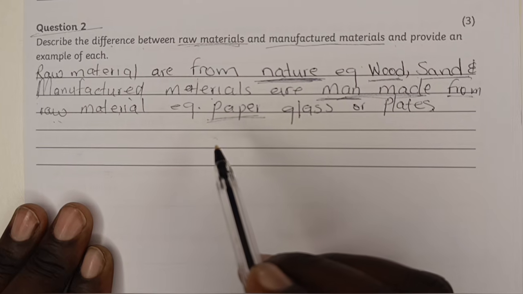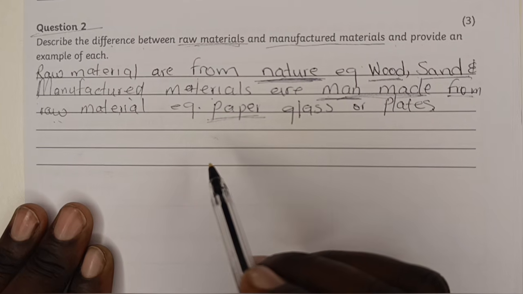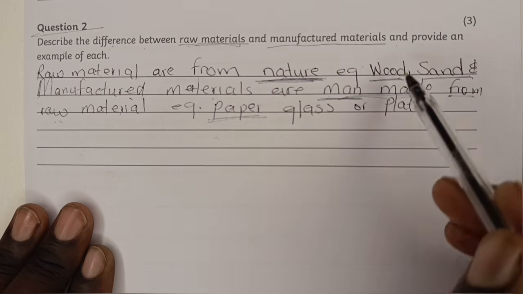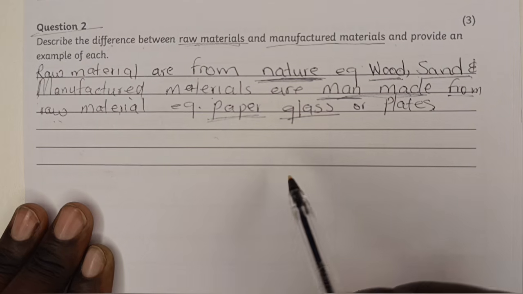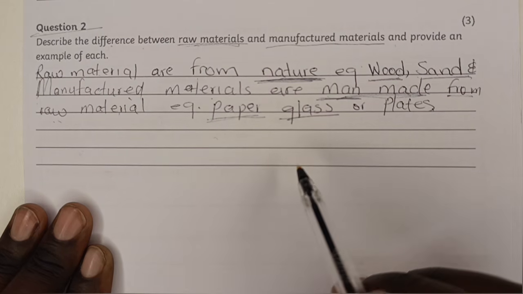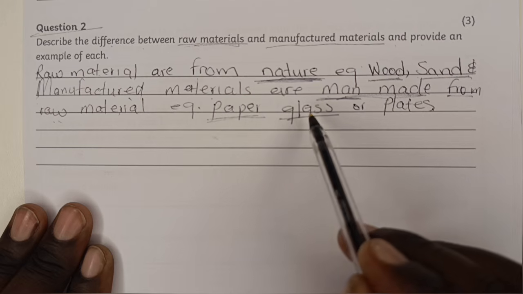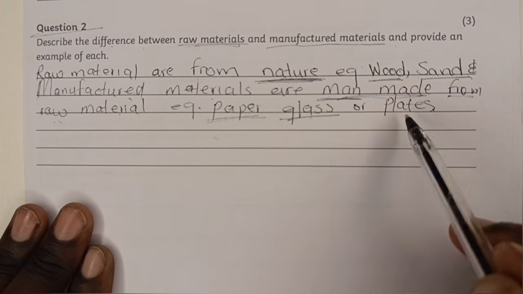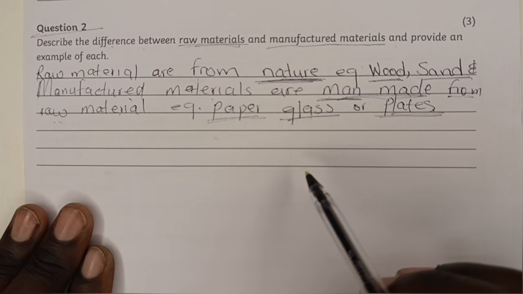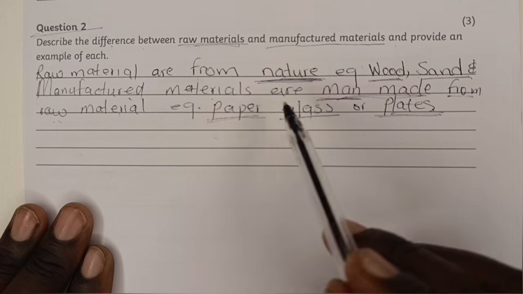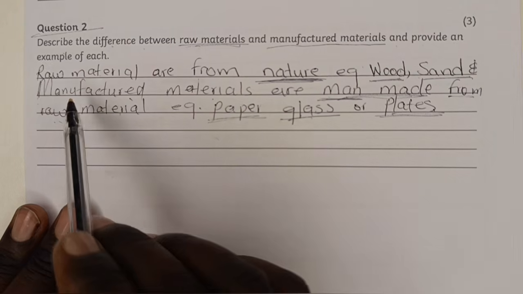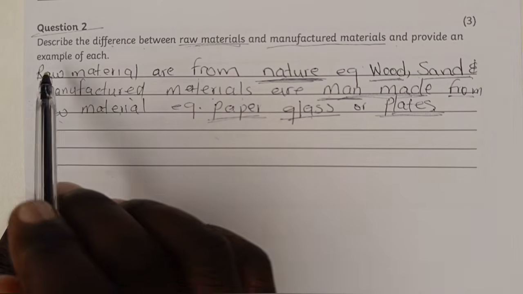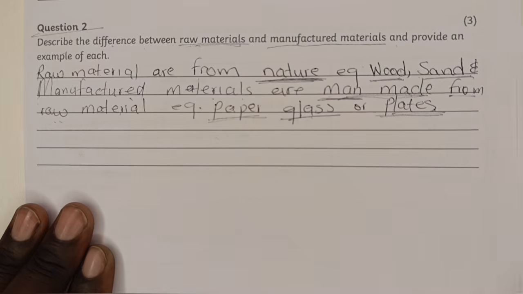Paper is made by people using raw materials like wood. Glass is made by people using raw material like sand. And even plates are made by people. So these are your manufactured materials and these are raw materials.